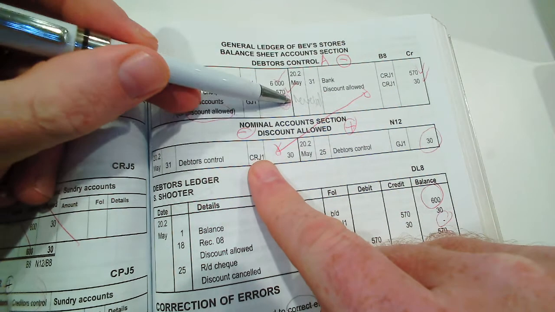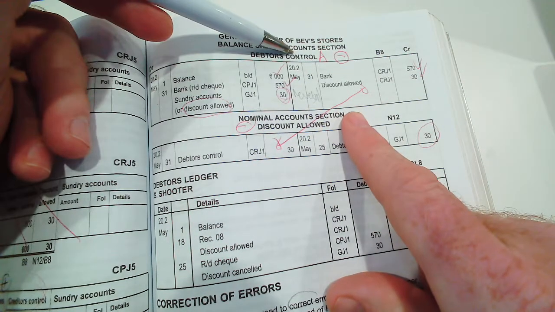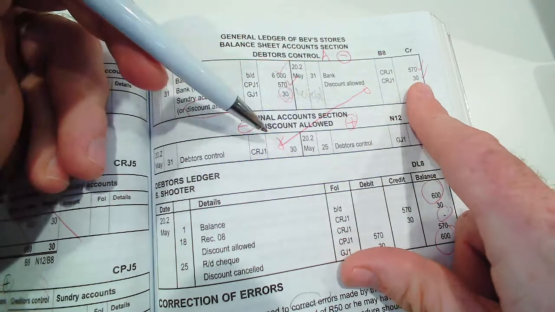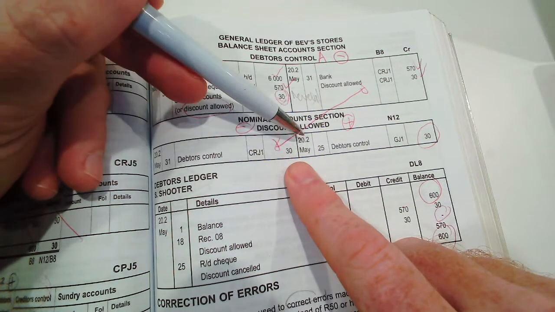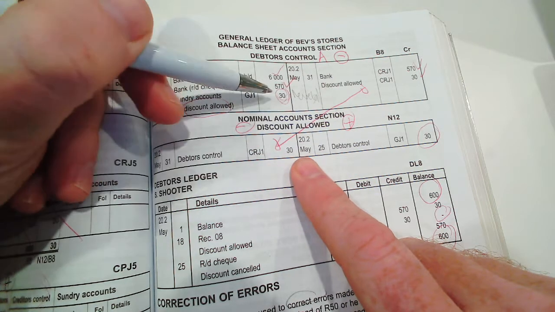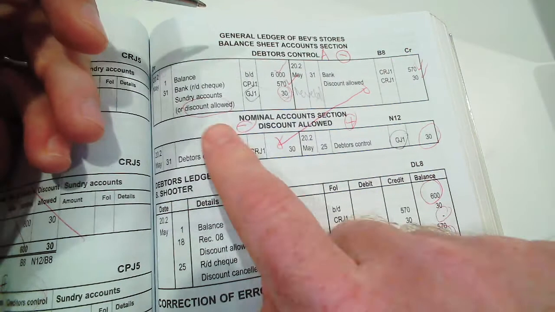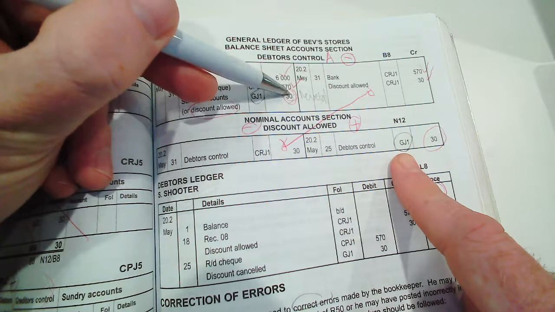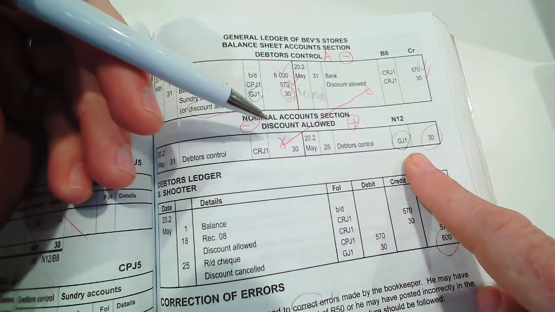There's 30. Alright, so the first transaction was before he paid, discount was allowed of 30 Rand, and then there's an expense being created here. And the other account is debtors control. Now you're reversing the transaction from the general journal, and there you will see the general journal debit, debtors control increases again with the 30 Rand. He owes you the money again, and the discount allowed gets cancelled. So now this becomes 0.